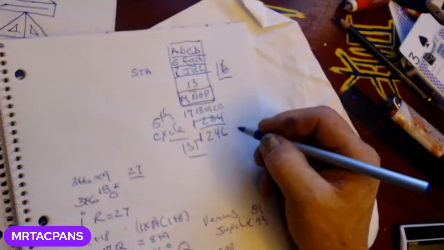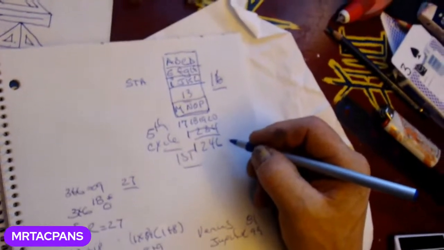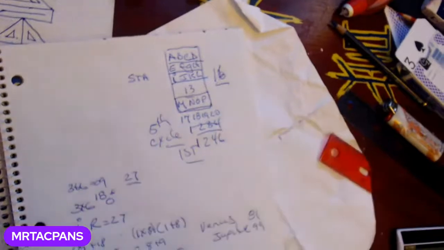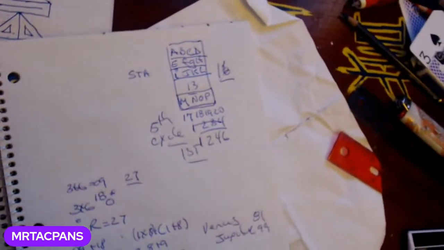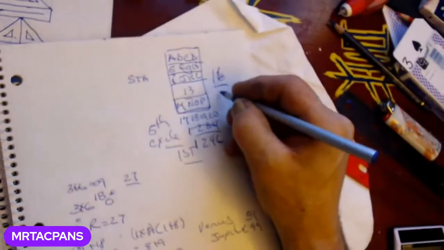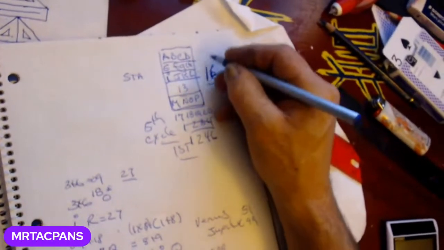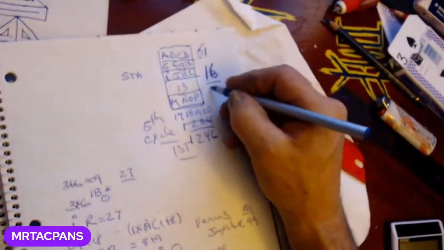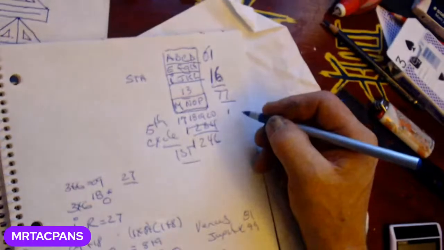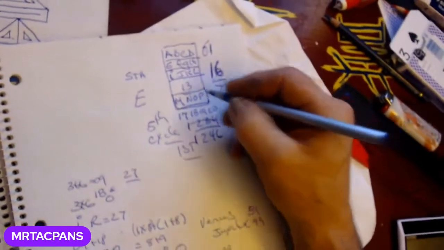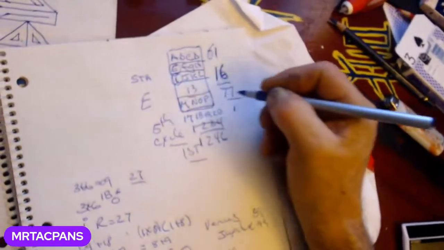Just trying to understand what it does. 1, 2, 4, 6. Add 1, add 2, add 2. Oh boy. So this here ends at number 16. So it begins at 1, 0, 1, and it ends at 16. So it becomes 61, 16, 77 to Christ in the first rotation in the E worlds. I'm just trying to put some things together.